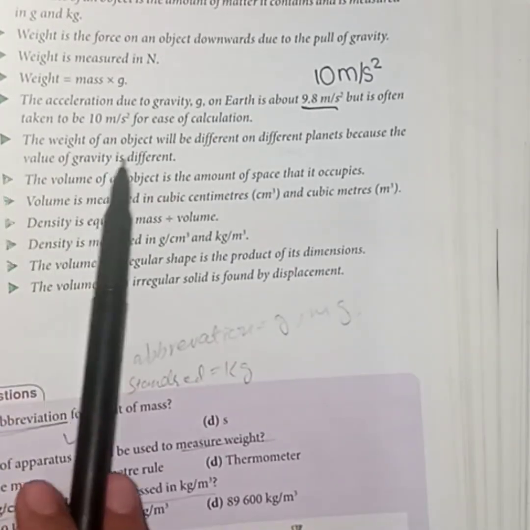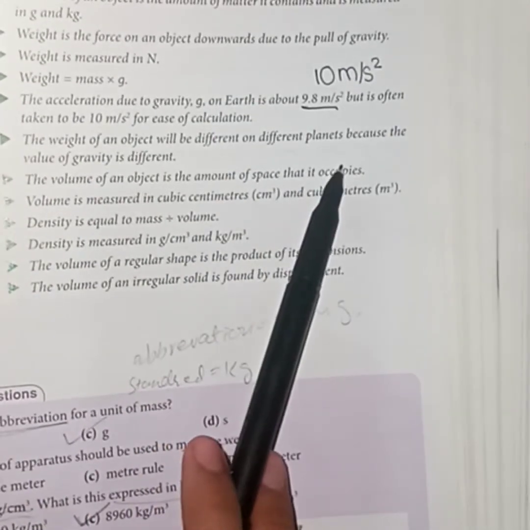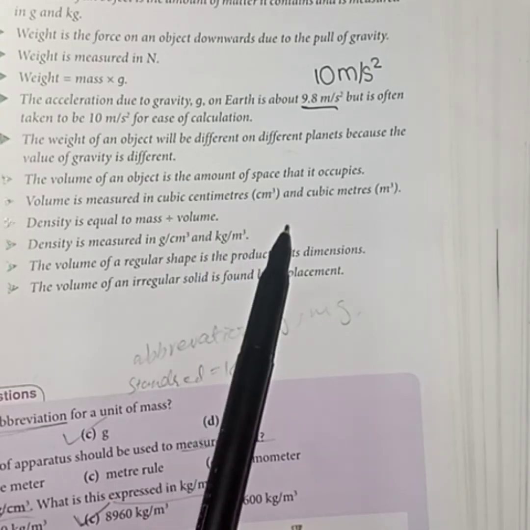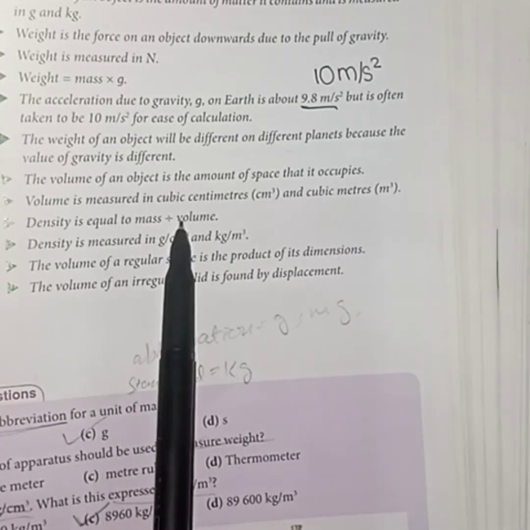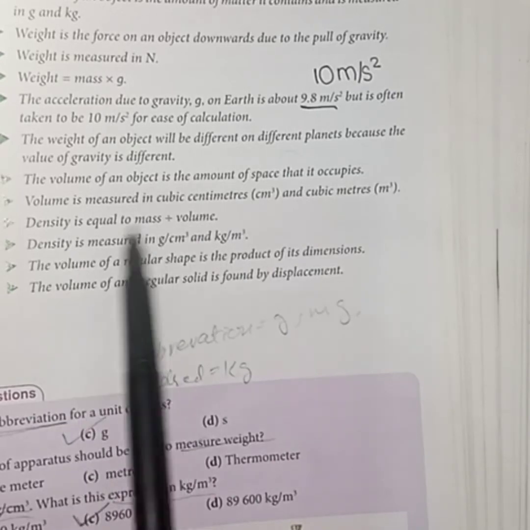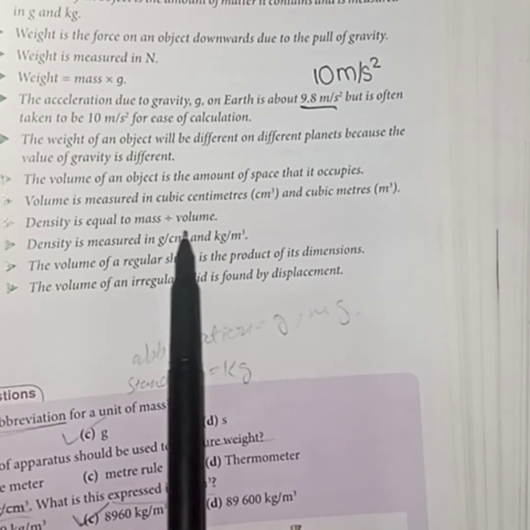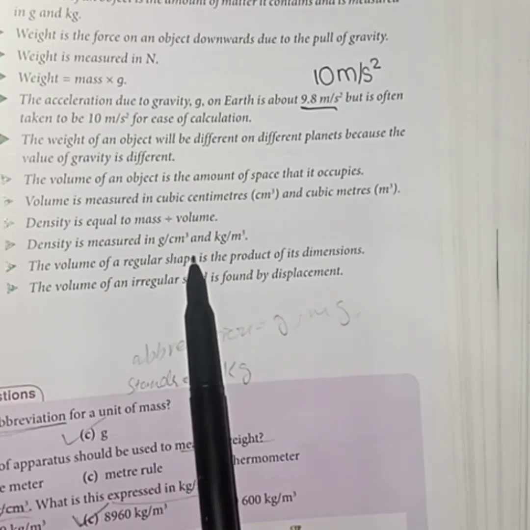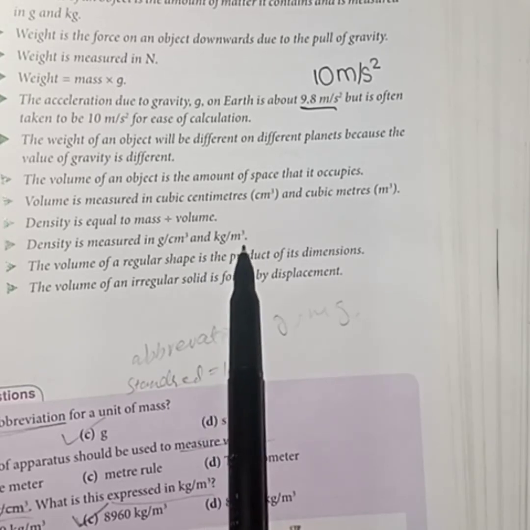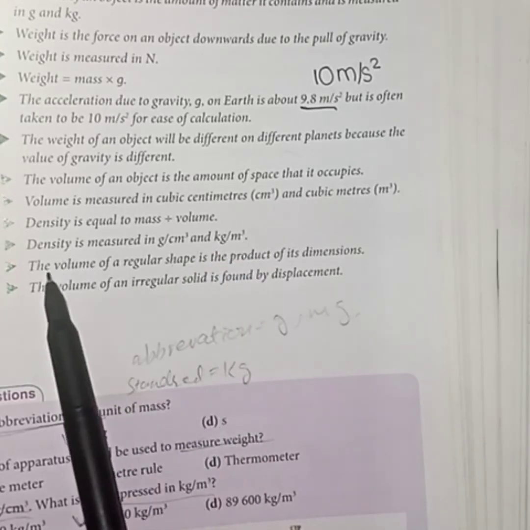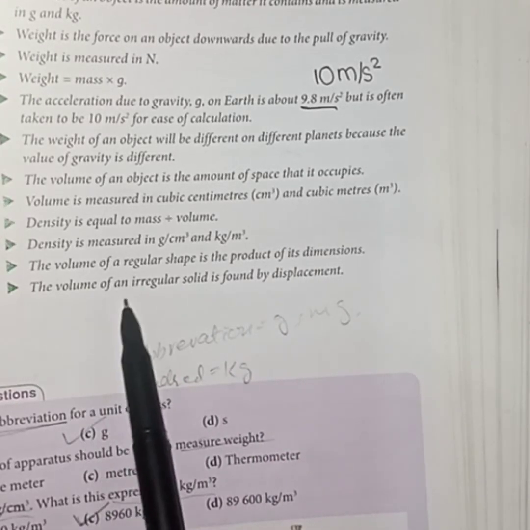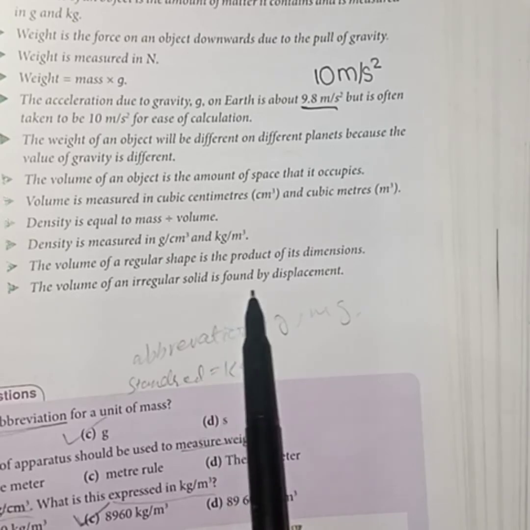Exactly. The weight of an object will be different on different planets because the value of gravity is different. Obviously, this is common sense. The volume of an object is the amount of space that it occupies. Volume is measured in cubic centimeters and cubic meters. Density is equal to mass divided by volume. Density is measured in gram per centimeter cube and kilogram per cubic meter. The volume of a regular shape is the product of its dimensions. The volume of an irregular solid is found by displacement.